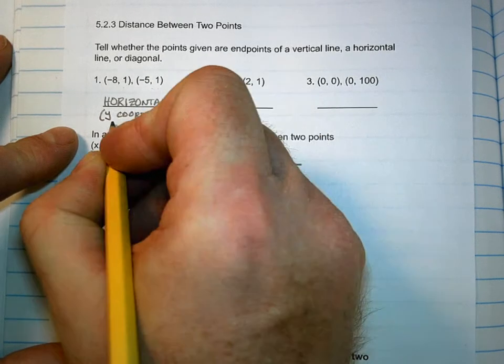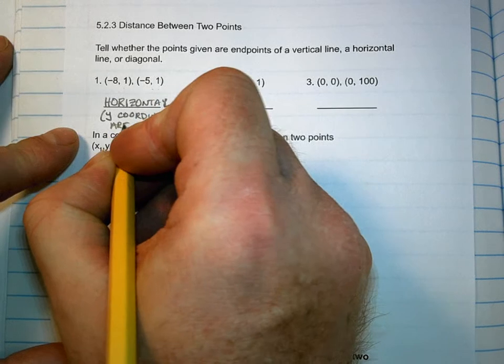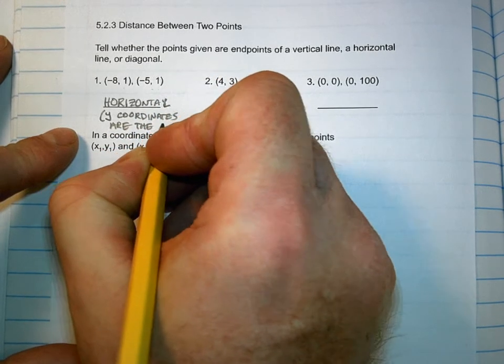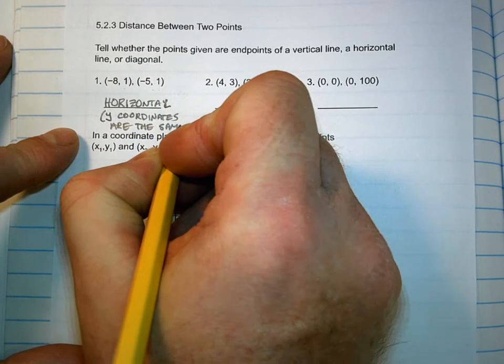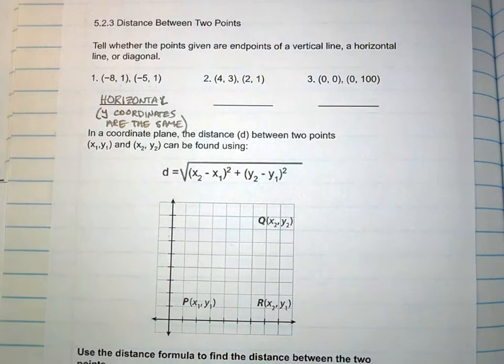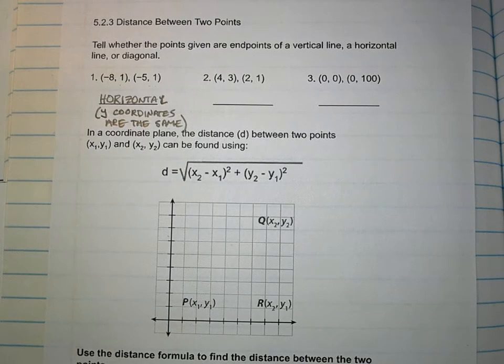Are we going to have to write that when they give us the paper? The y-coordinates are the same. You already have a paper. No, I mean, when we have to answer it, are we just going to write y-coordinates are the same? No. Okay. So it's horizontal because the y-coordinates are the same.